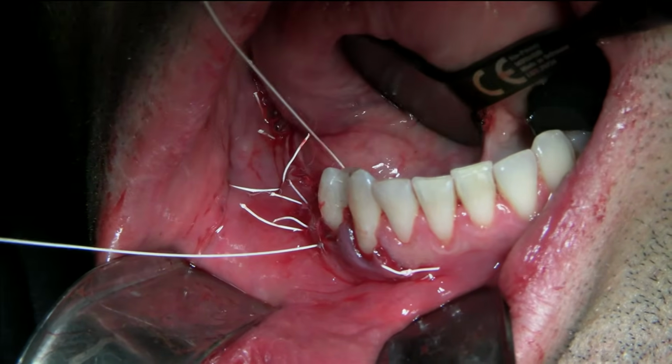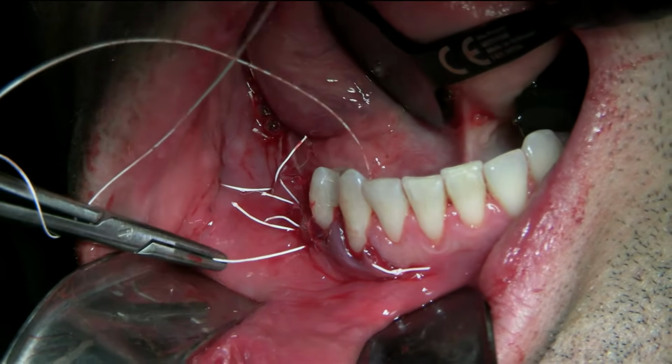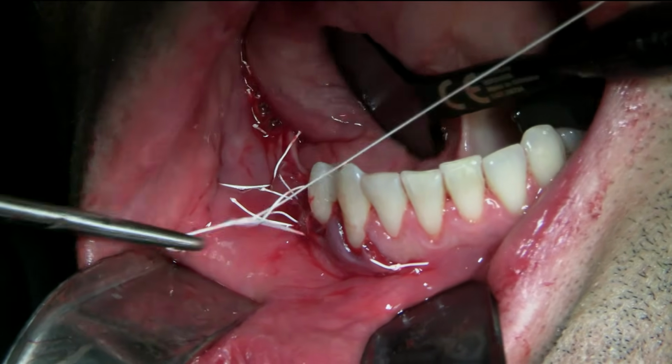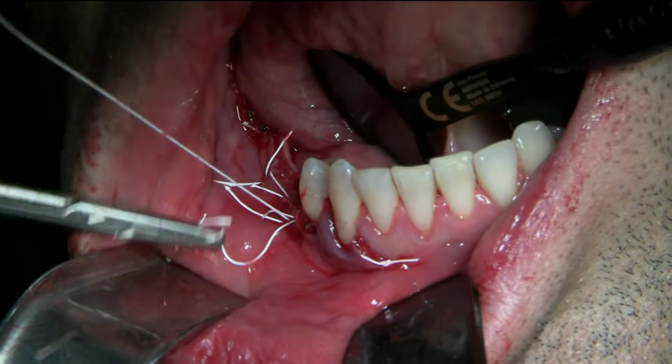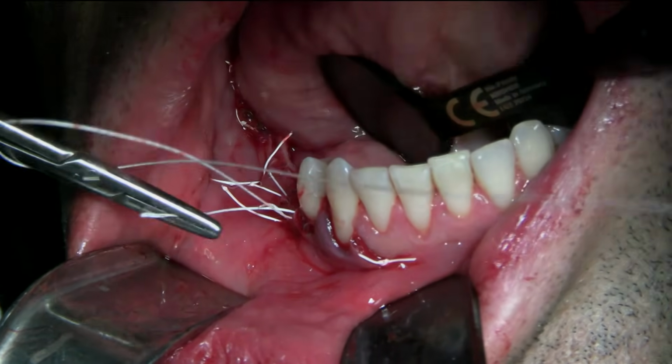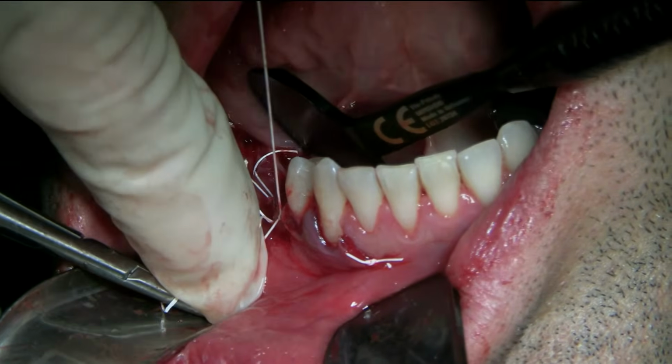And this suture will basically close the papilla distal of this premolar and seal the entry for any bacteria coming from the natural teeth. So this is an important suture.